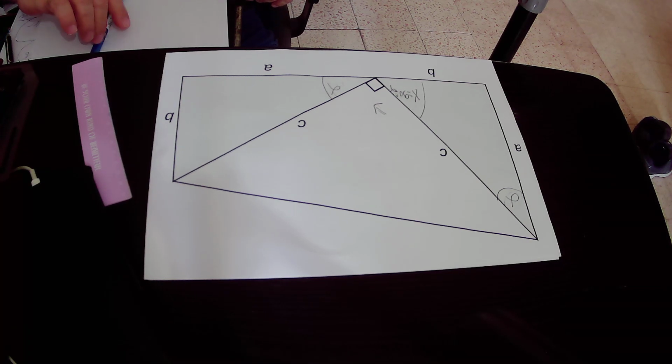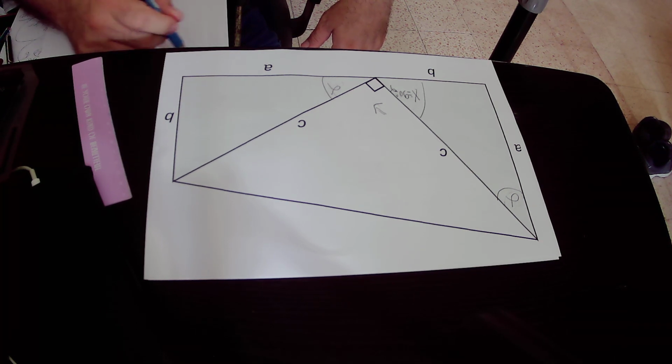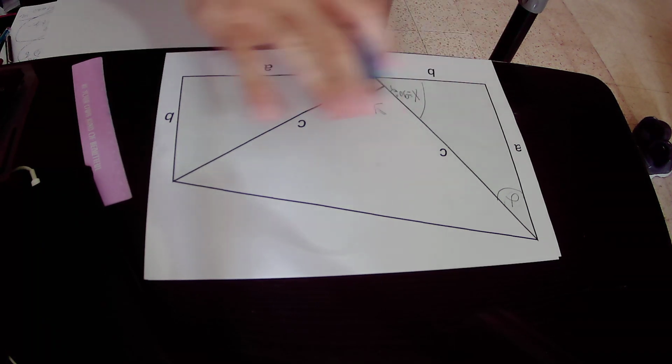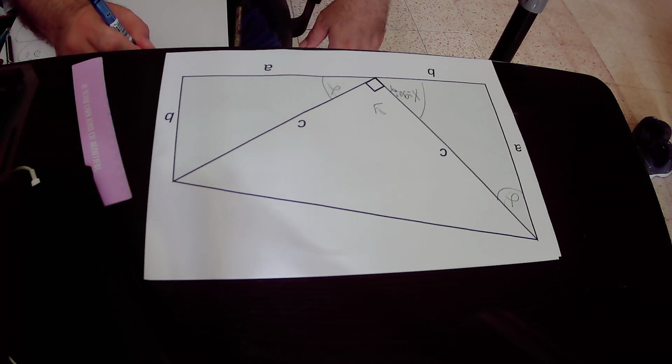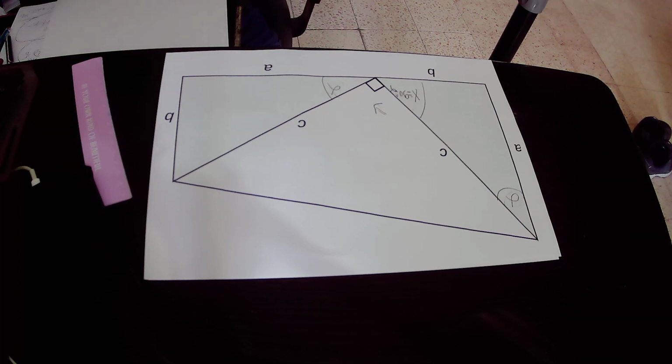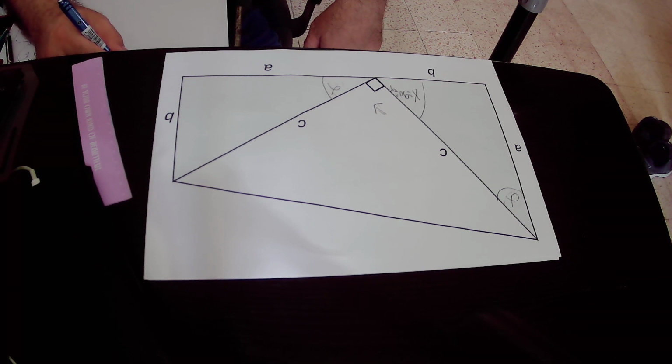The first way to calculate the area of this trapezoid: we will call the area of the trapezoid S. The area of the trapezoid is the sum of the parallel sides, a parallel to b, so it is the sum of a and b, times the height of the trapezoid.